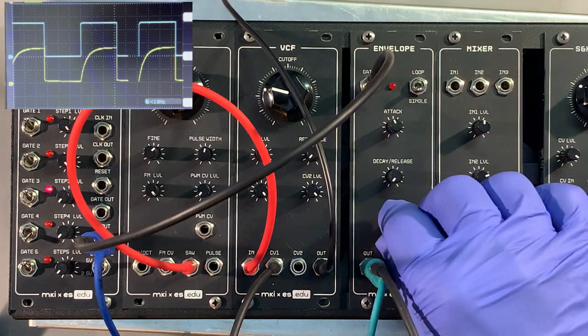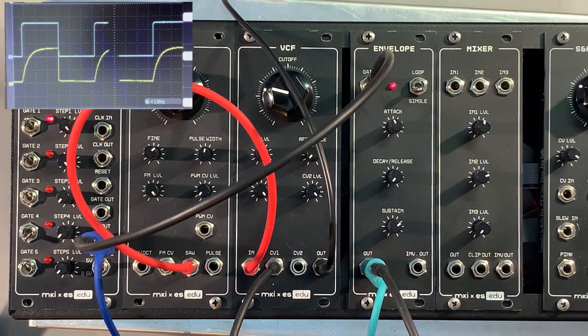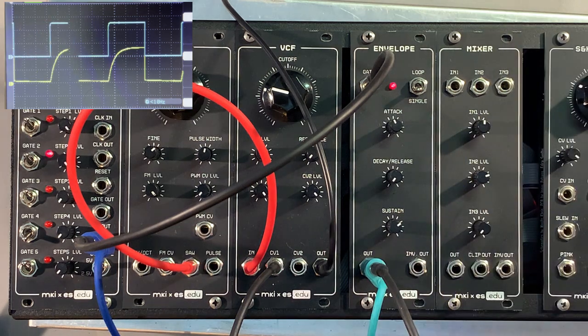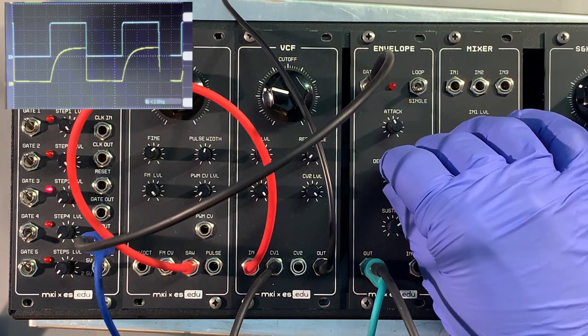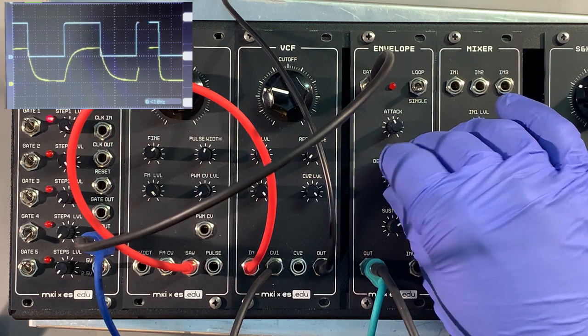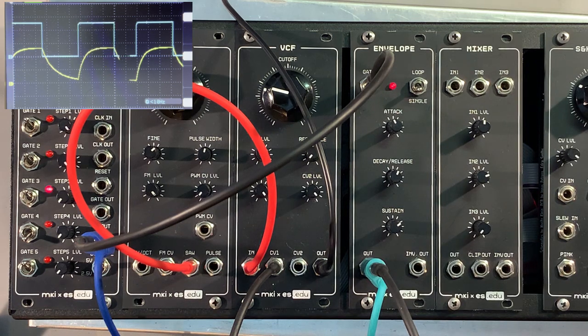So it's going to hold at that sustain level as long as the gate remains high. And when the gate releases and goes low again, the amount of time that it takes for the envelope to close is set by the release potentiometer. So right now it's just closing again instantly, but as I turn this up, we'll get something a little bit softer.